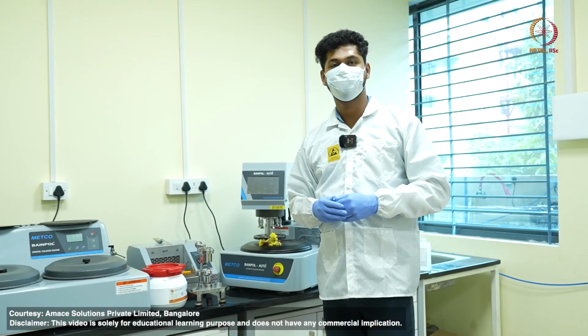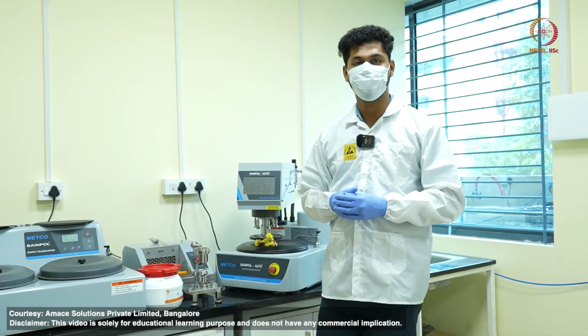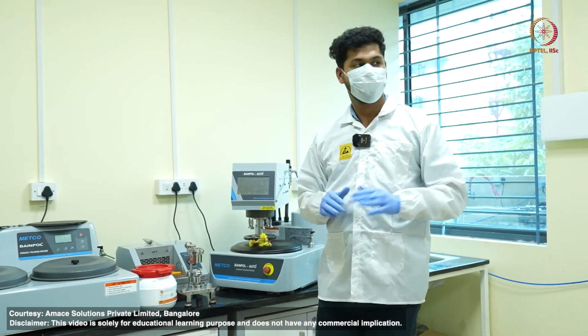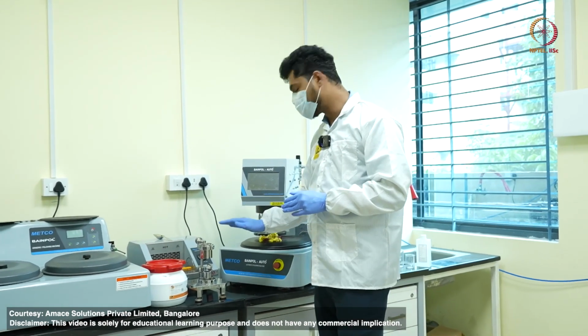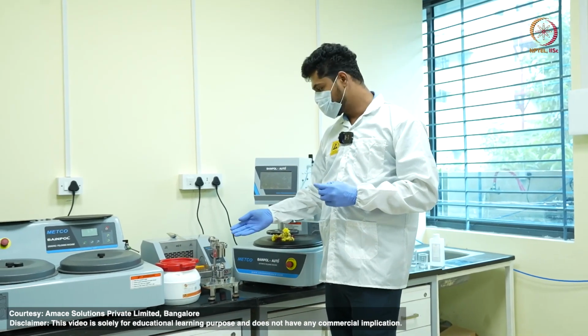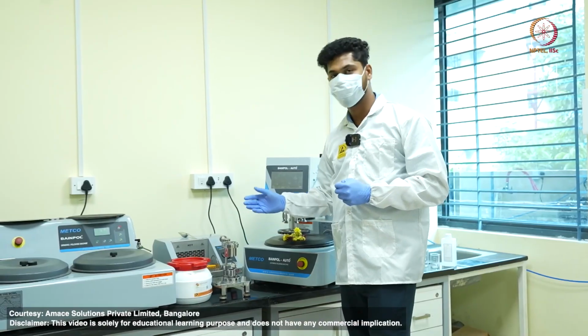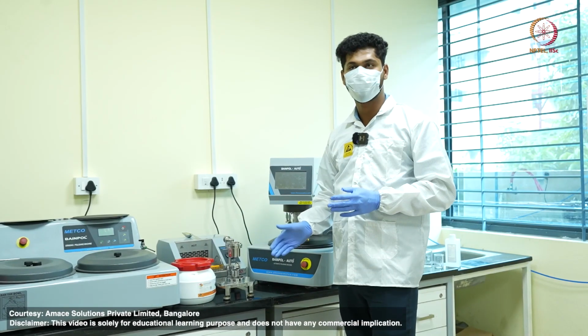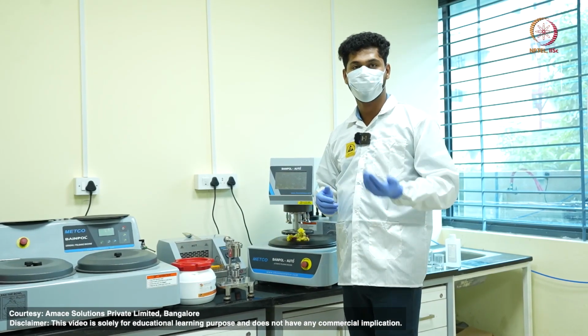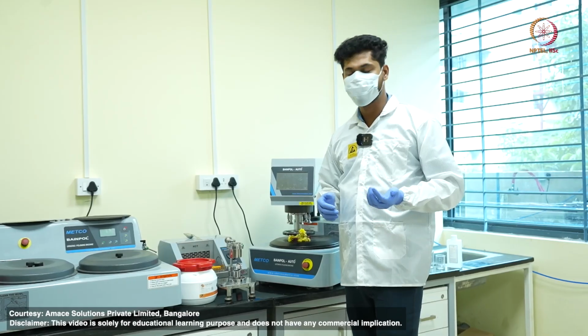Now we are standing in the metallurgical laboratory of AMI Solutions. Here I'll start with some powder classification. This is an SS316L powder that we are using for our 3D printing applications.